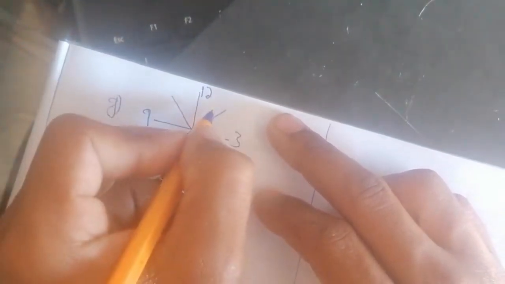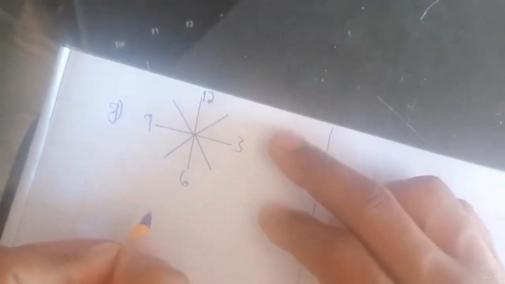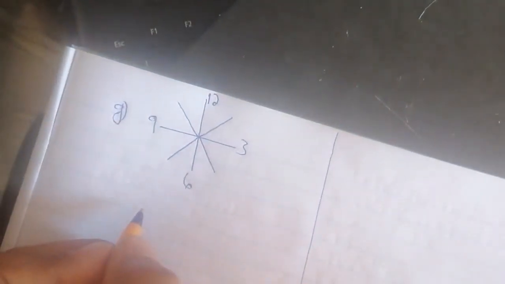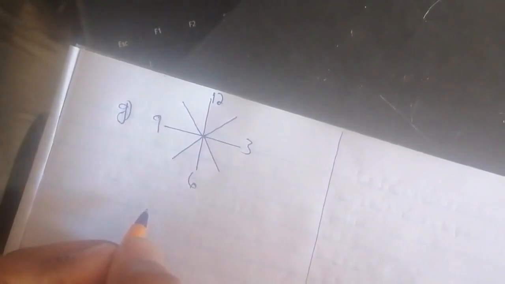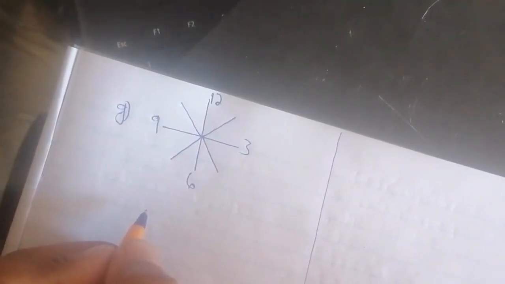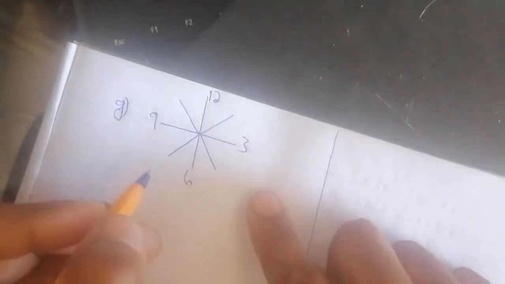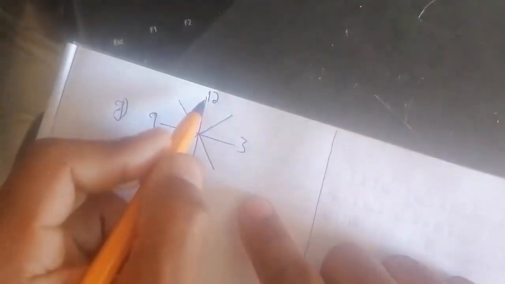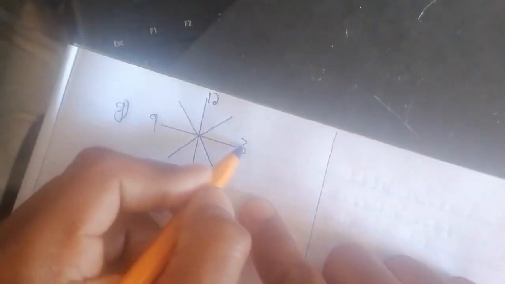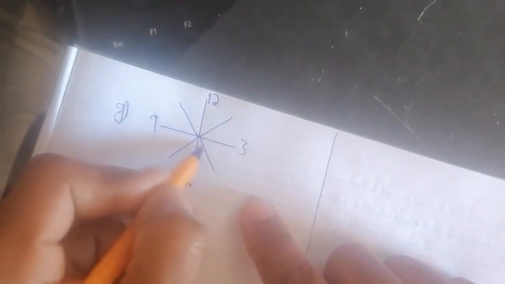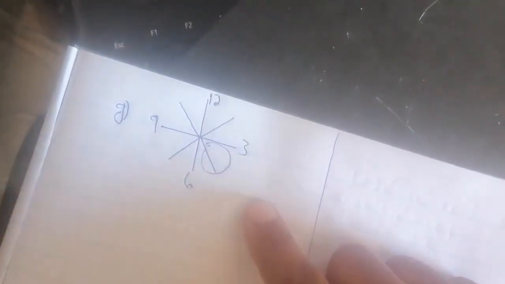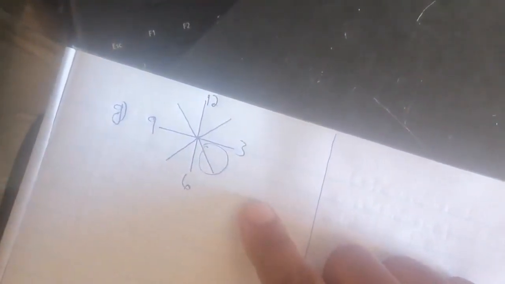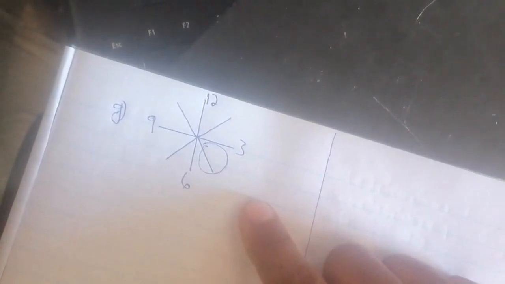So let's say, how do we do this? The angle between 2 hands of a clock at 12:20 is what? Now let's look at this. 12 hour, 15, 20 might be somewhere here. And what is that angle there? That's a revolution angle.